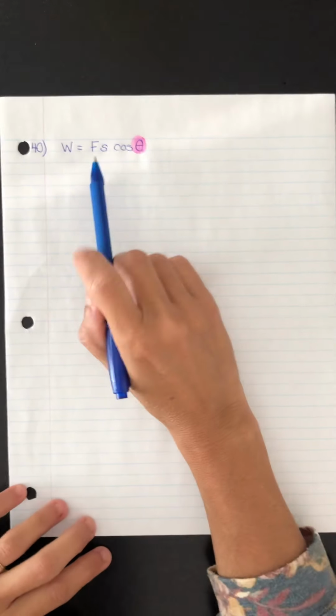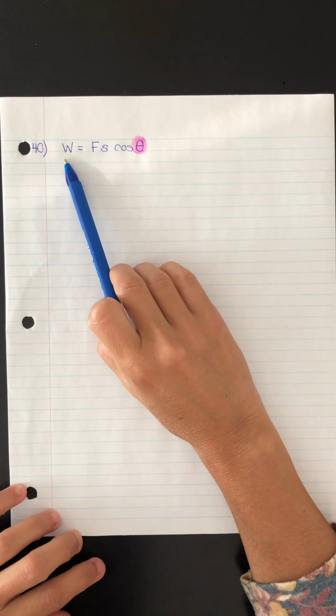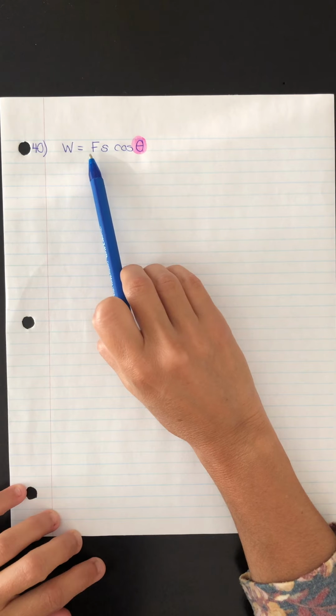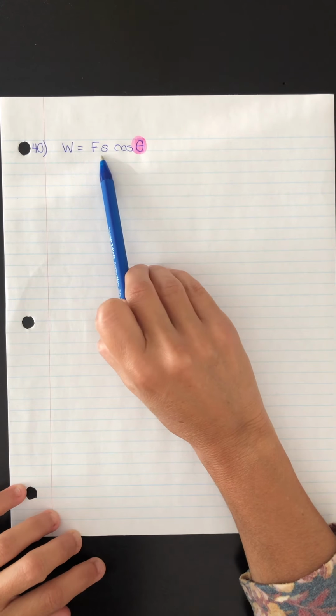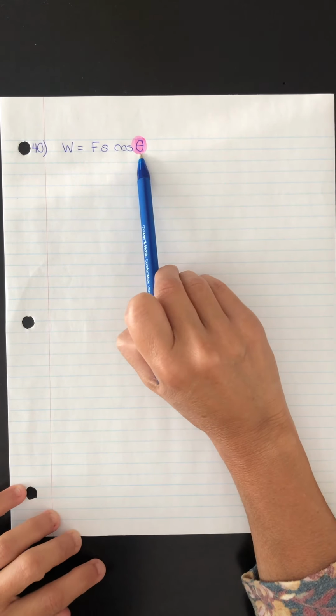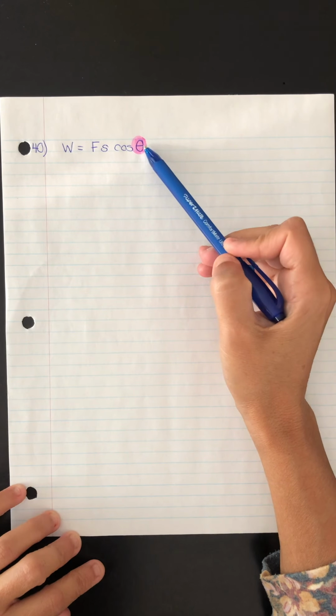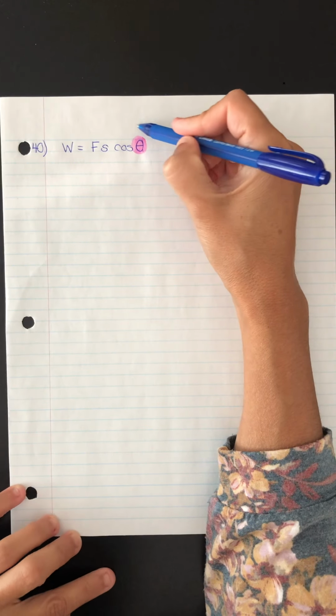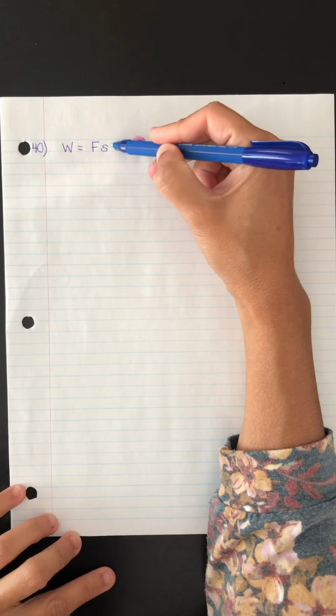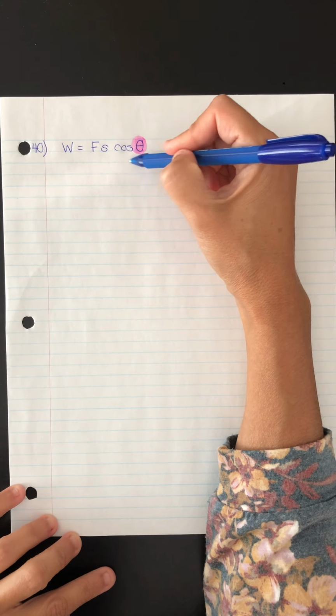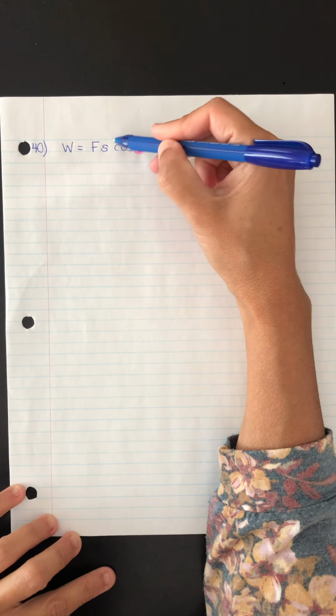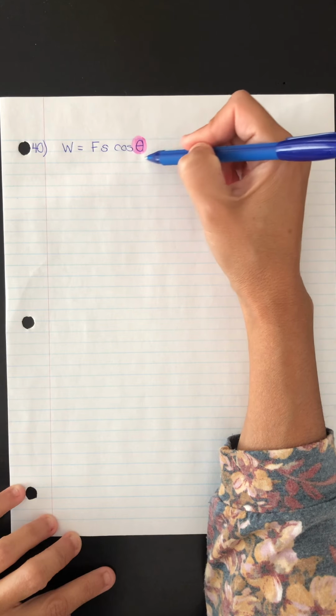Okay, we're going to do one last problem together, and it's this one. Work is equal to force times distance times the cosine of theta, and we're going to solve for theta. Cosine of theta is a single function. So we begin by isolating that trigonometric function.